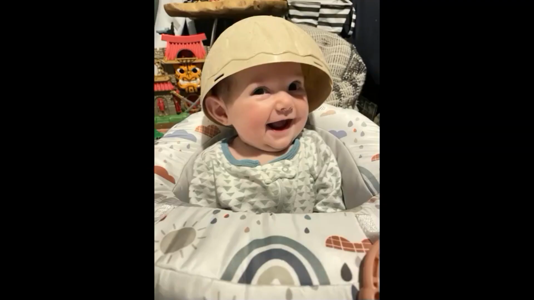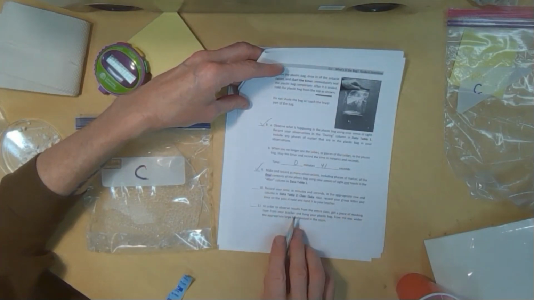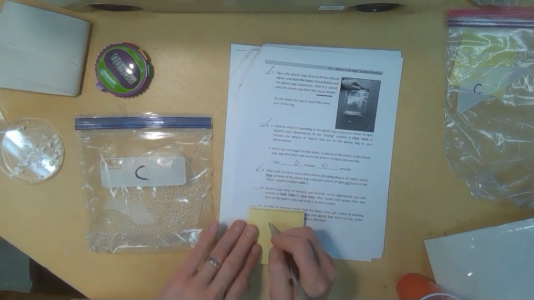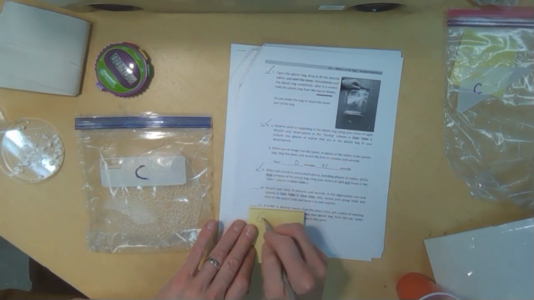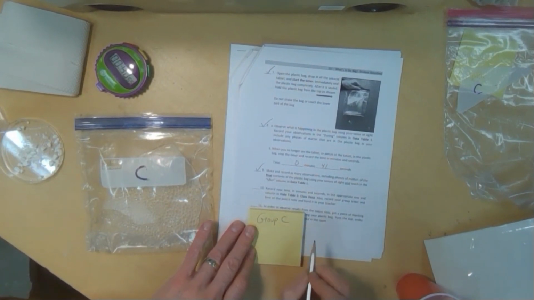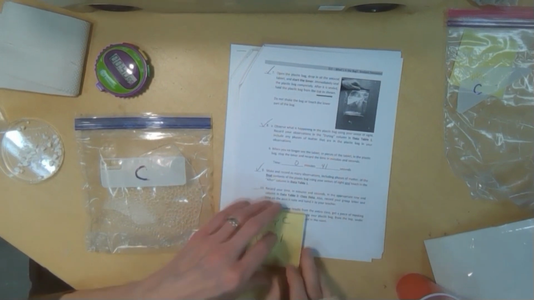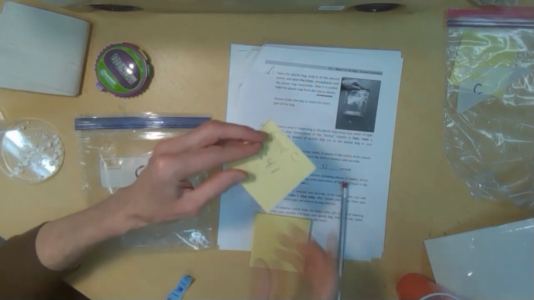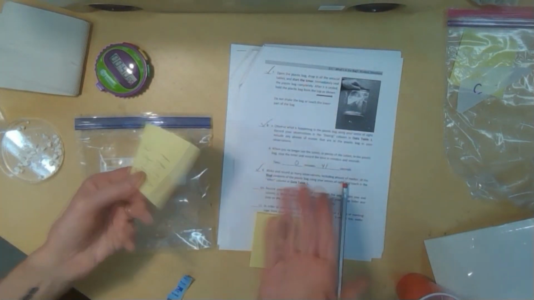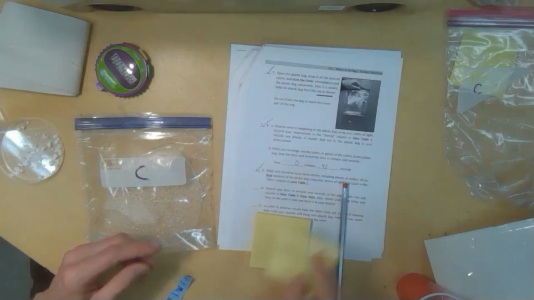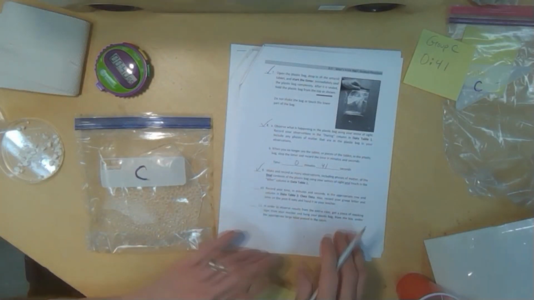Moving right along. We did that. It says to also record your group letter and time on the post-it note. Okay, so we are group letter C, group C. And our time was 0 minutes, 41 seconds. Hand it to the teacher. Here you go, teacher. Oh, thank you, teacher. That was nice of you. We're going to be using that for something else in a little while.